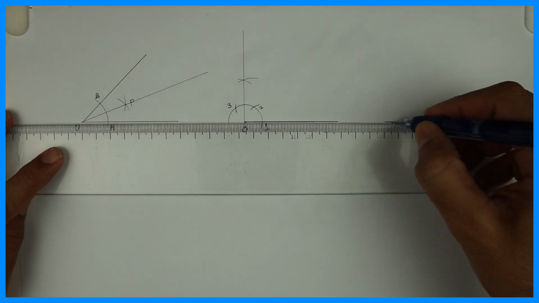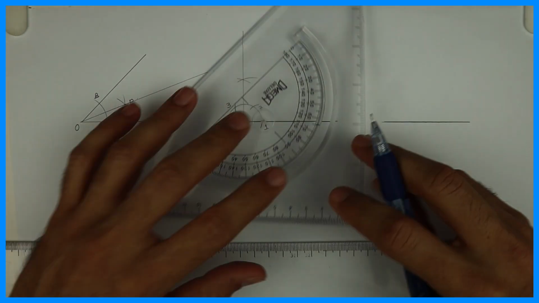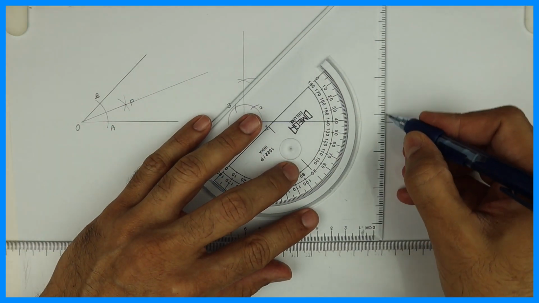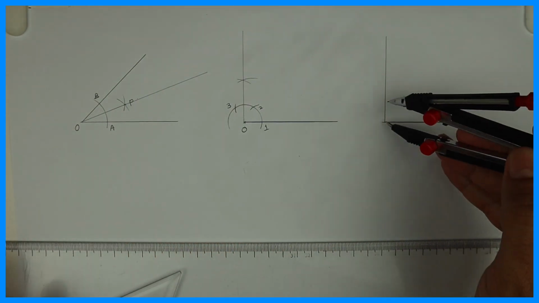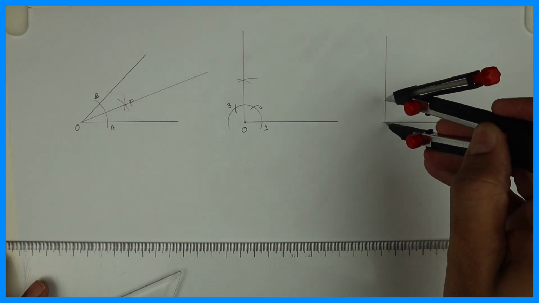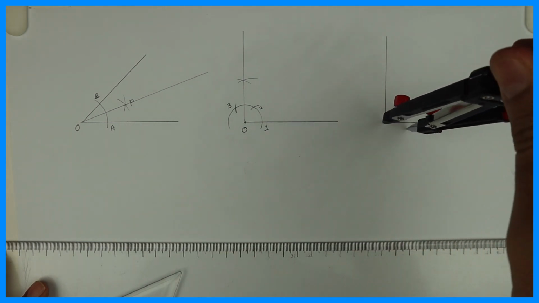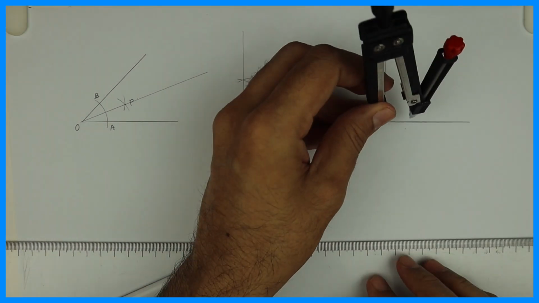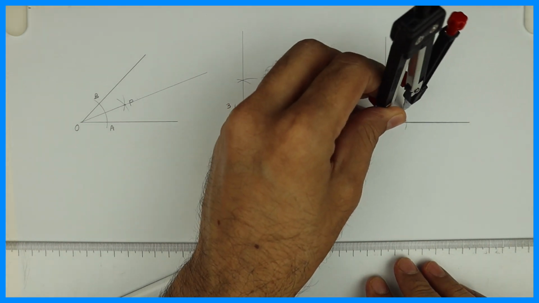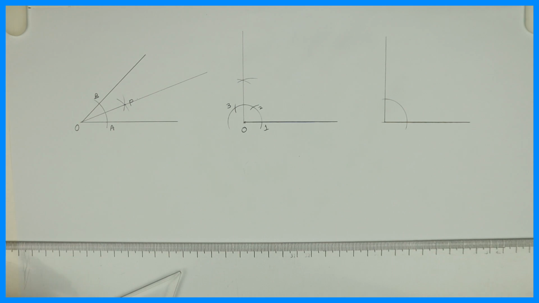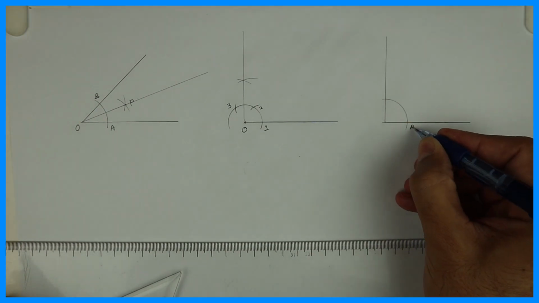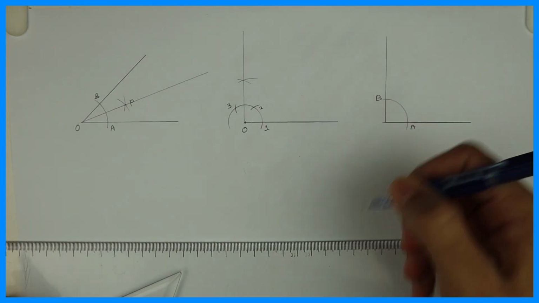Now how to trisect a right angle? First I'm drawing a right angle with set square. This is 90 degree. I want to trisect, that means I want to divide into three parts. So first I will draw radius, maintain the same radius. Keep the radius same. This is A, B.